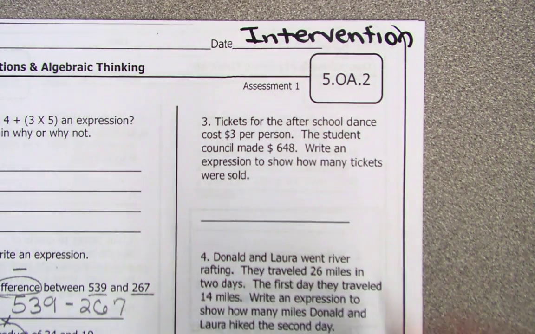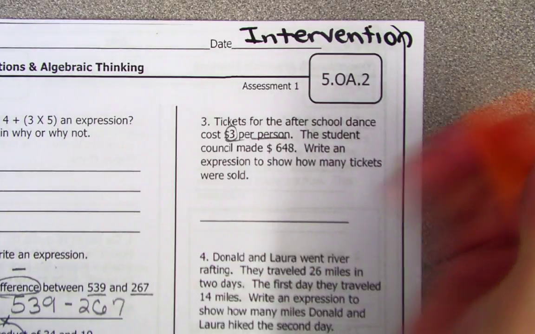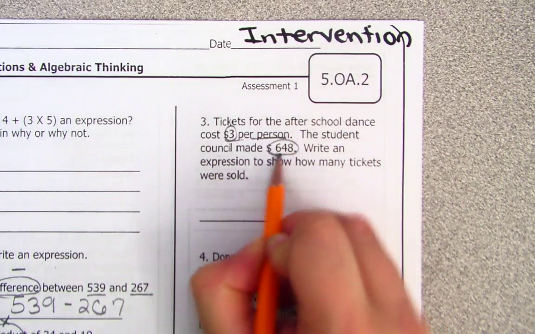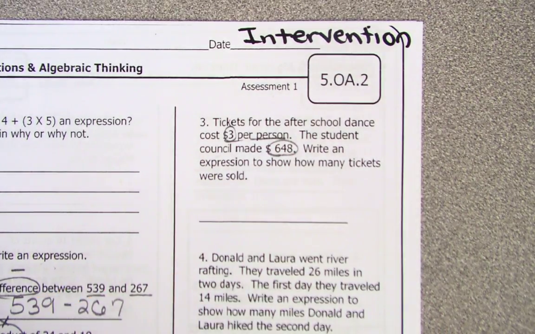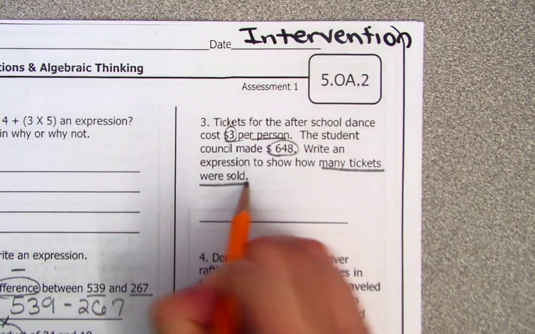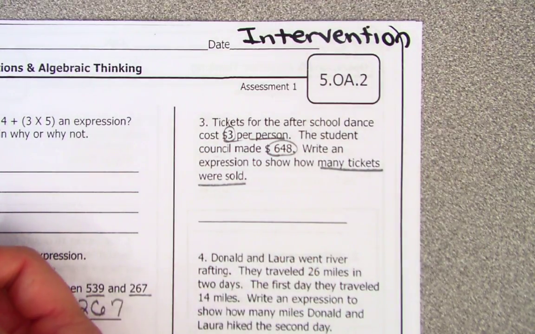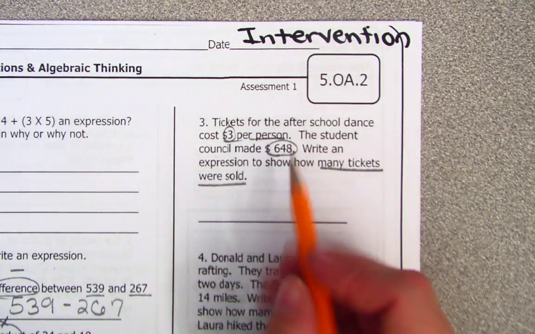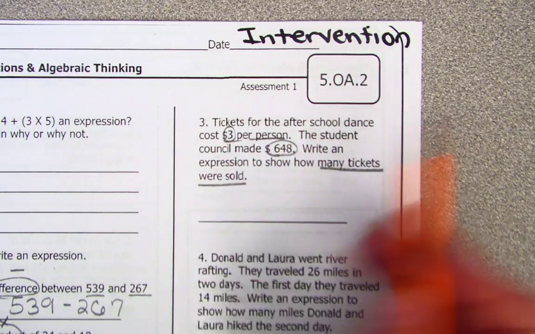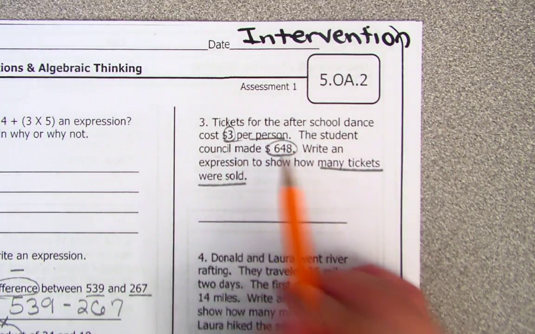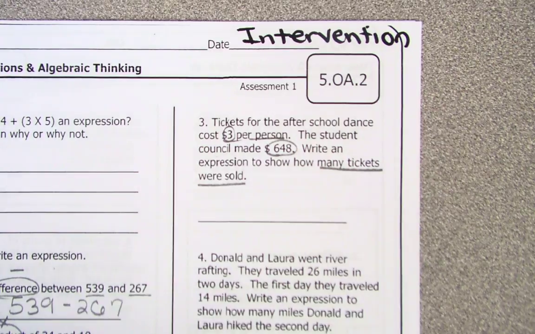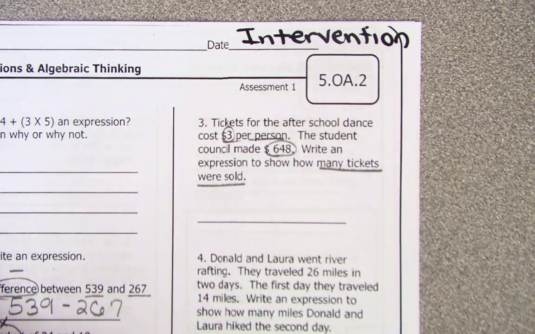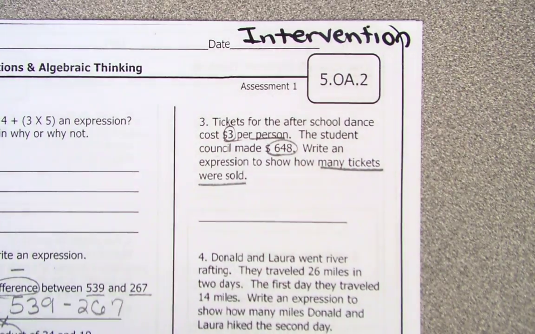Okay, let's look at number 3 when it actually becomes a word problem. Tickets for the after-school dance cost $3 a person. The Students' Council made $648. Write an expression to show how many tickets were sold. Well, I know I'm not going to subtract, because if I subtract, I get 648 minus 3. That means 645 tickets were sold. That's not even possible. I only raised $648. And if each ticket costs $3, there's no way I'm going to subtract.